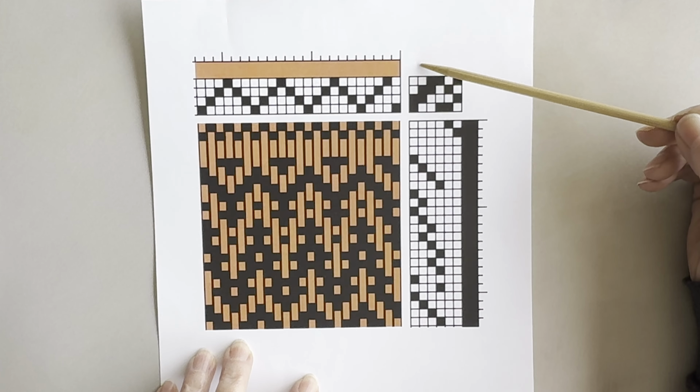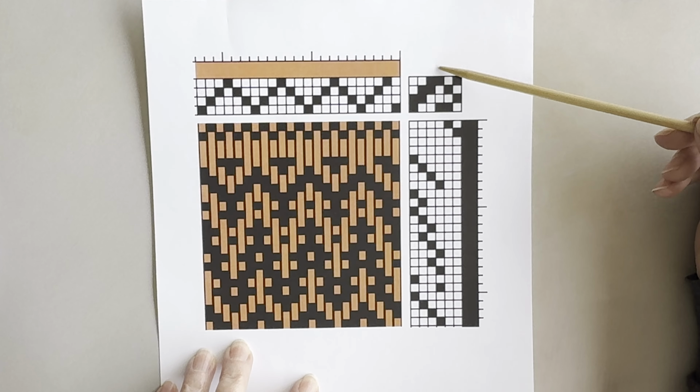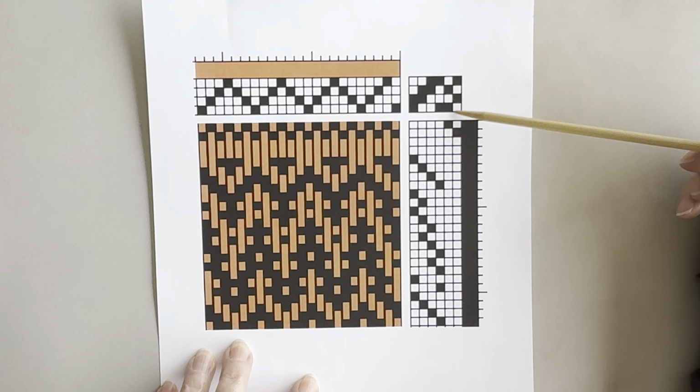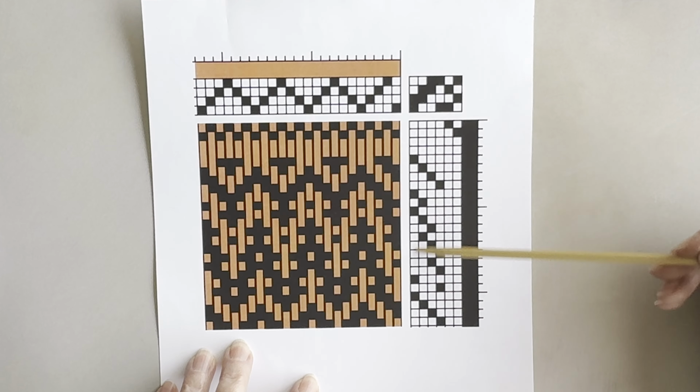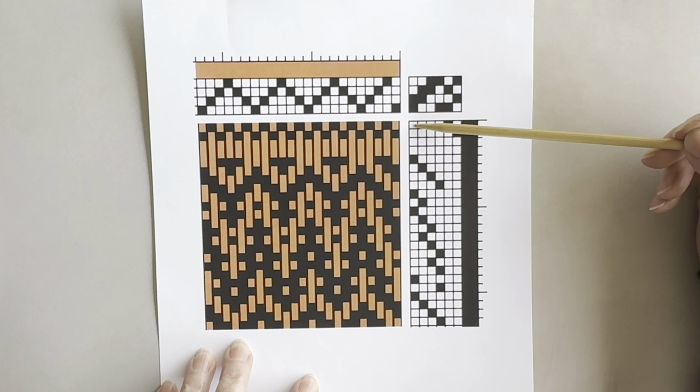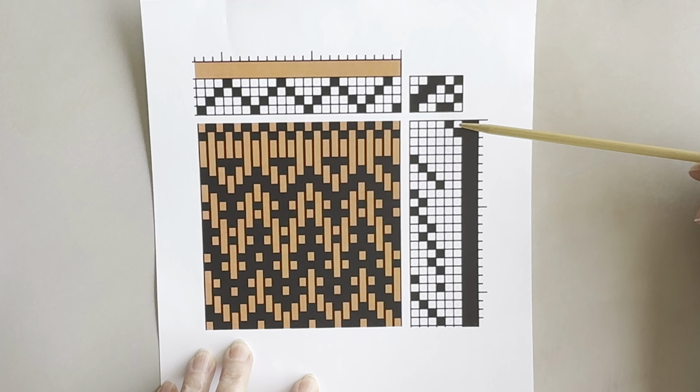And this is treadle 1, treadle 2, treadle 3, treadle 4, treadle 5, and treadle 6. And then those same treadle designations continue down. So this is the first pick, and it's on treadle 5. This is the second pick, it's on treadle 6.